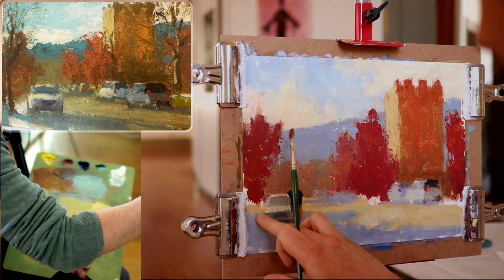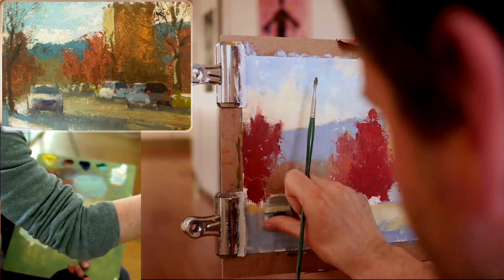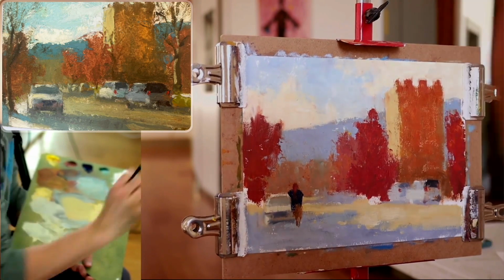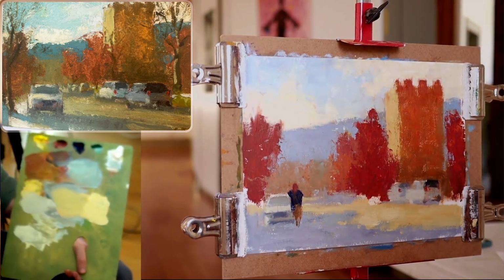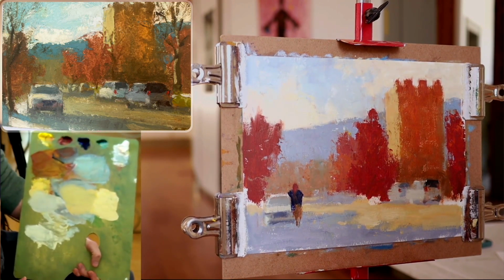But I'm going to put a highlight. I'm not going to put it in there. But if you thought it would make the painting better, then you better put it in there. Anything that makes the painting better, it doesn't matter whether it's realistic or not. You put it in there.